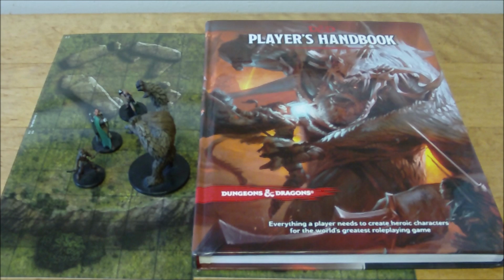So in 3.5, when you gained your first favorite enemy, it was a +2 bonus to damage against whatever the type of creature was. And when you gained a new favorite enemy, that new favorite enemy also received a +2 bonus to damage, but you had another floating +2 that you could assign to either your previous favorite enemy or your new one.